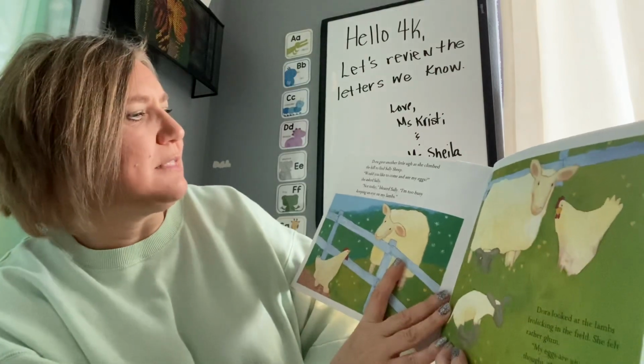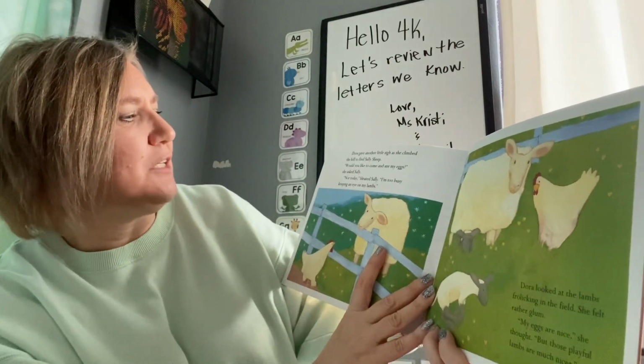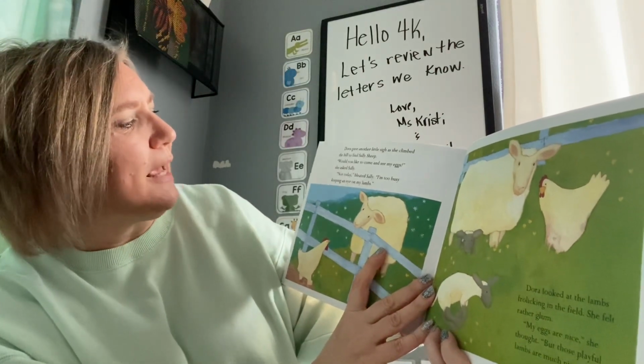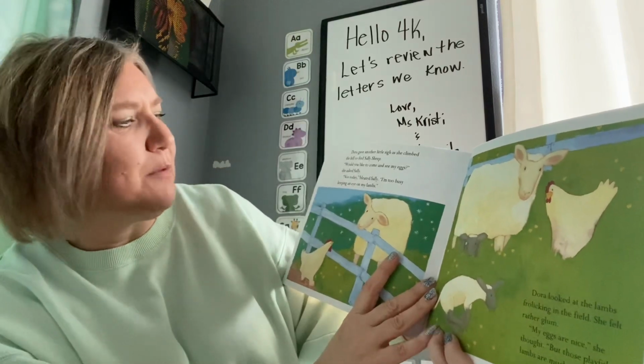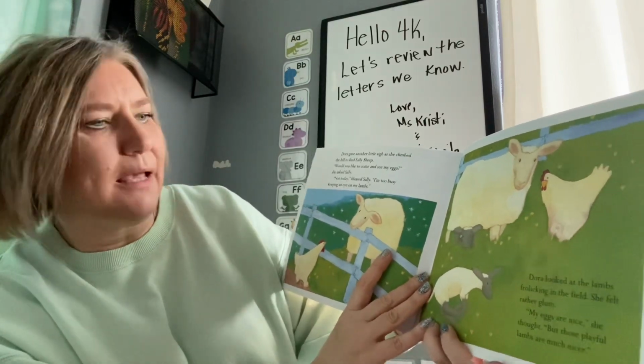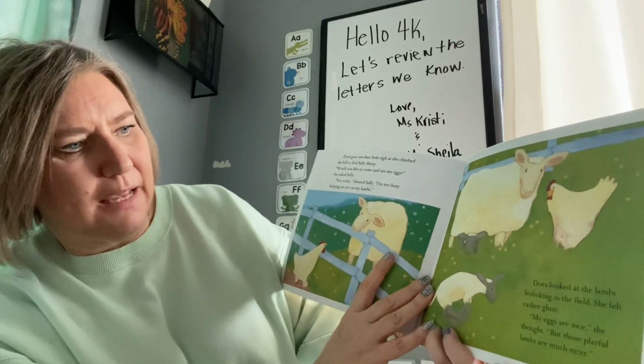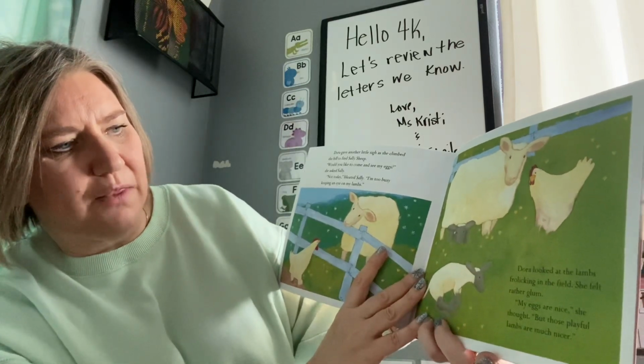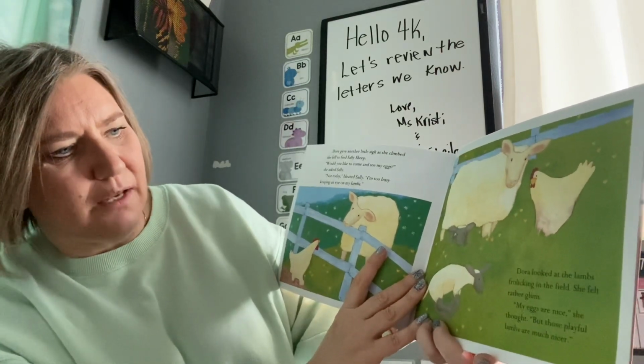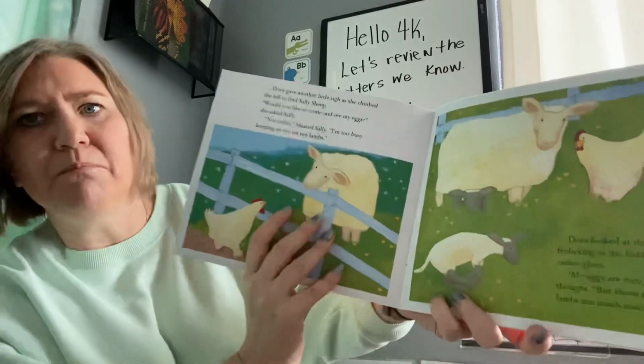Dora gave another little sigh and she climbed the hill to find Sally's sheep. "Would you like to come and see my eggs?" she asked Sally. "Not today," bleated Sally. "I'm too busy keeping an eye on my lambs." Dora looked at the lambs frolicking in the field. She felt rather glum. "My eggs are nice," she thought, "but those playful lambs are much nicer."